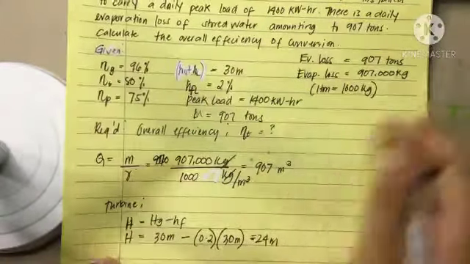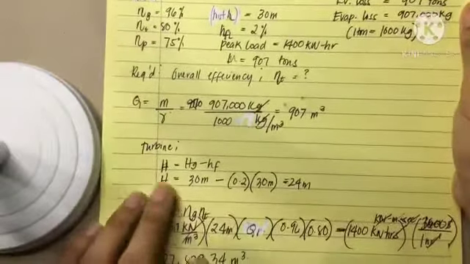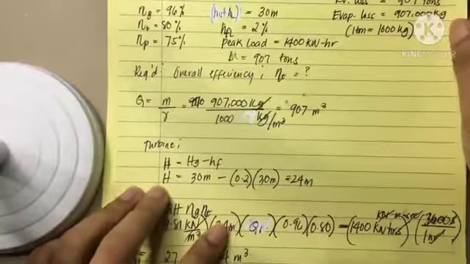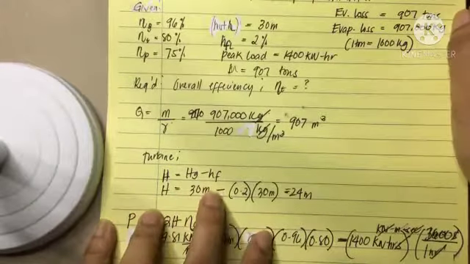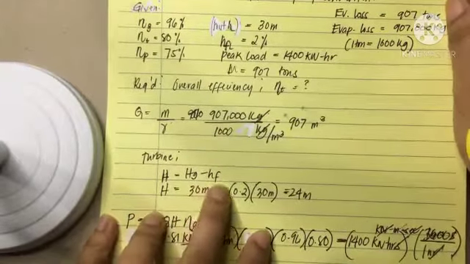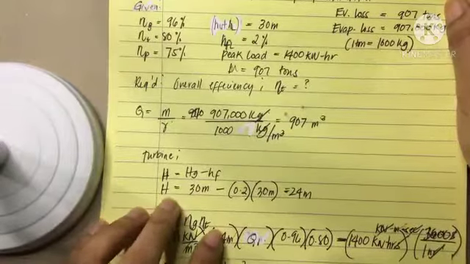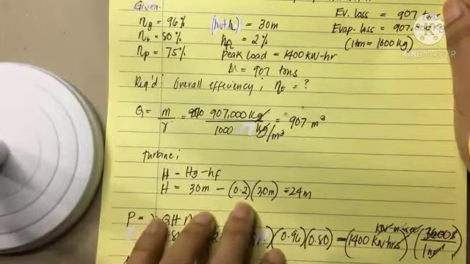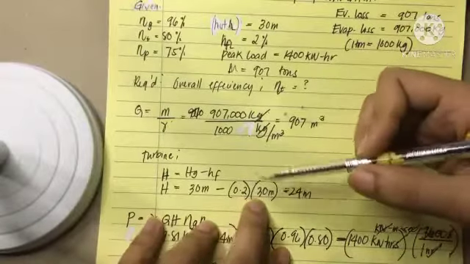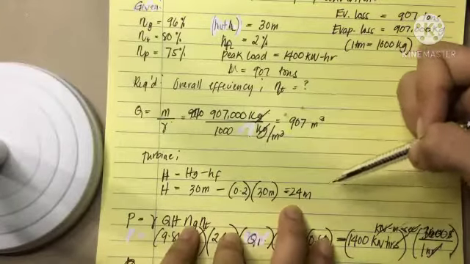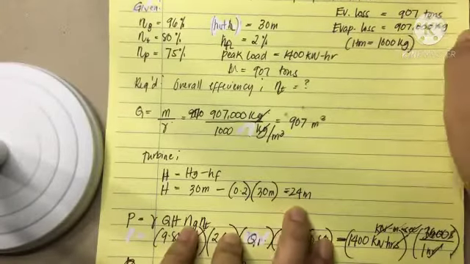So cancel the kilogram. So for your turbine, the head of your turbine is equal to the gross head minus the friction head. So given your head, which is 30 meters, minus your head friction loss, which is 2%, we have 0.2 times 30 meters, and it gives us an answer of 24 meters.